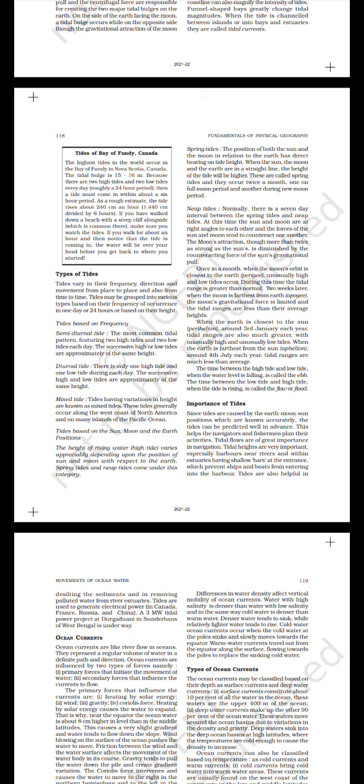Importance of tides. Since tides are caused by the earth, moon, and sun positions, which are known accurately, the tides can be predicted well in advance. This helps the navigators and fishermen plan their activities. Tidal flows are of great importance in navigation.